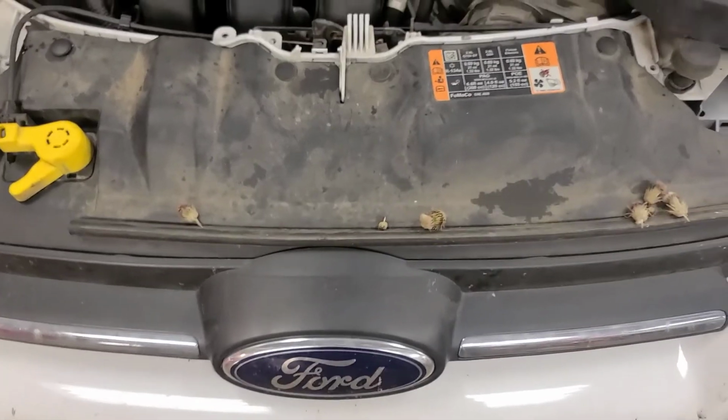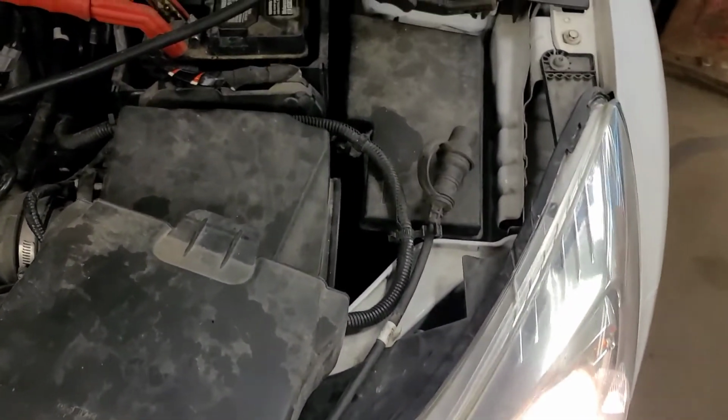So today we have a 2014 Ford Focus. It's here for a couple of problems. One of them is this inherent static that comes over the radio occasionally.